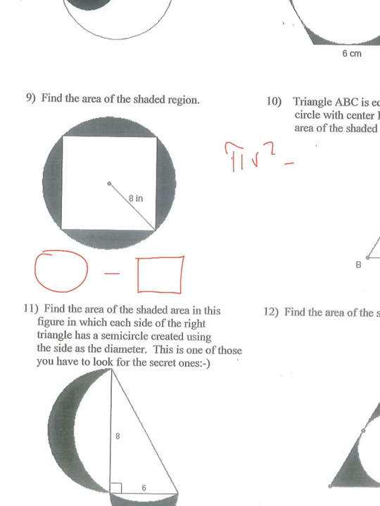minus your square inside. So ask yourself, how long is the diameter of the big circle? The radius is 8. Okay, so diameter is equal to 16. Although in this case, I don't need to know diameter. All I need to know is the radius.